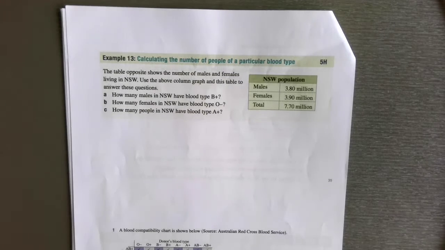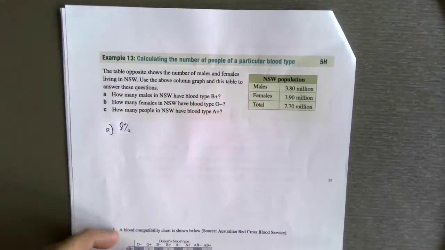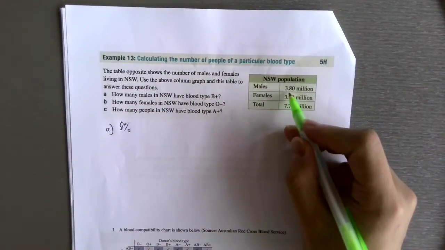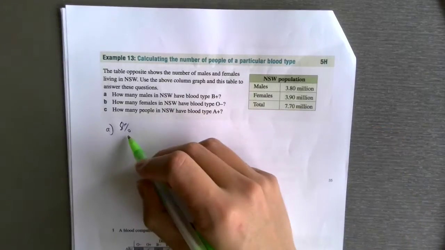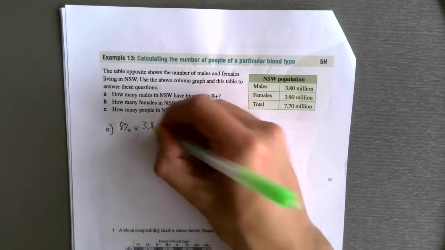So how many males in New South Wales have a blood type of B? Now, what we know is across the population, the blood type B positive is 8%. If we know that there are 3.8 million males, then we're assuming that 8% of them have the blood type B positive.